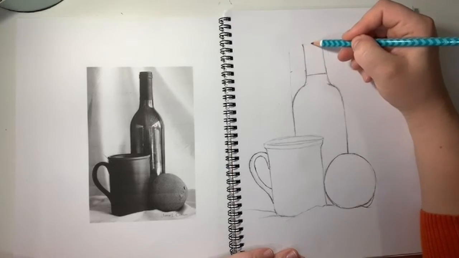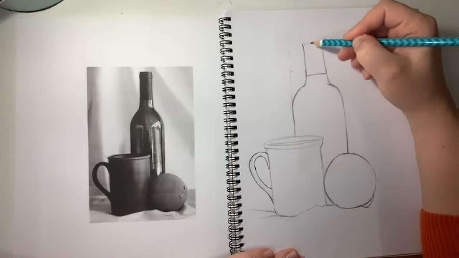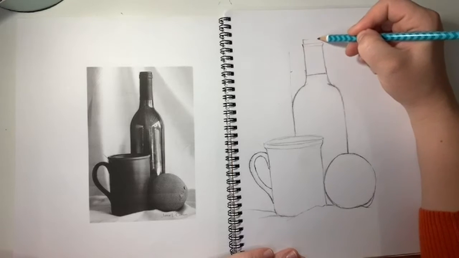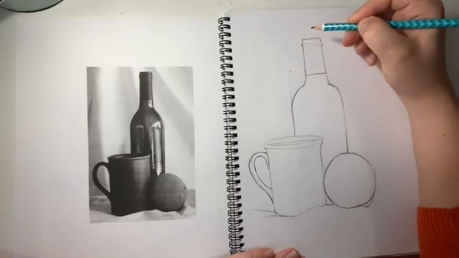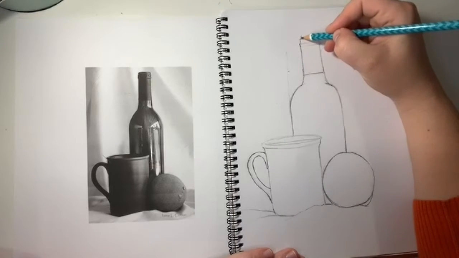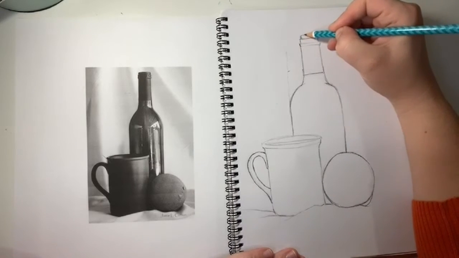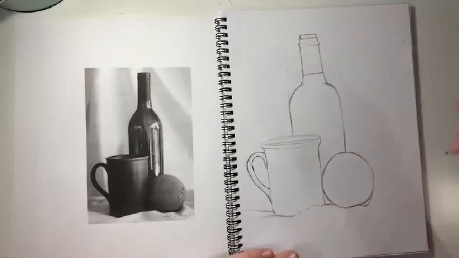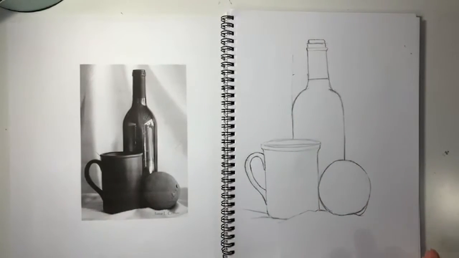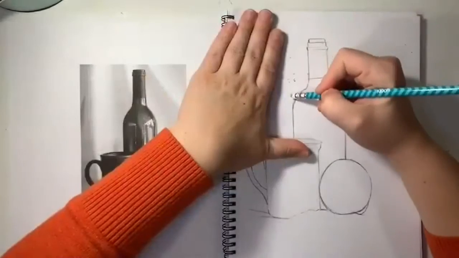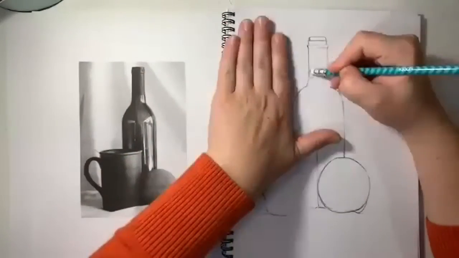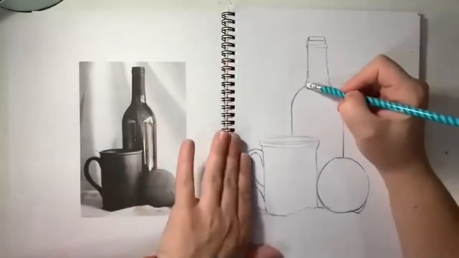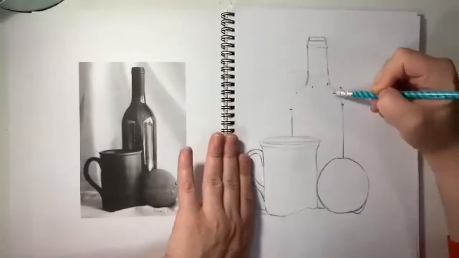And I'll look at the top and look at where it comes out a little bit, where it goes back in. Now, the more time you spend observing and looking, the more your drawing is going to look accurate and have that information you're seeing. Remember, you can change things if you need to. You can erase. I think this needs to be brought in a little bit.